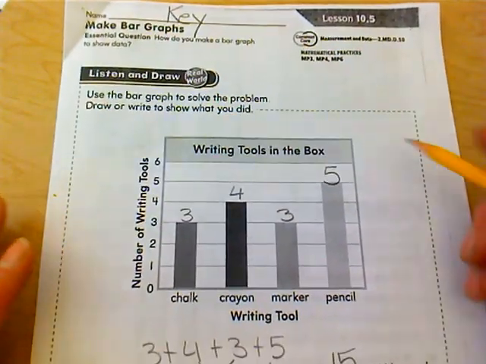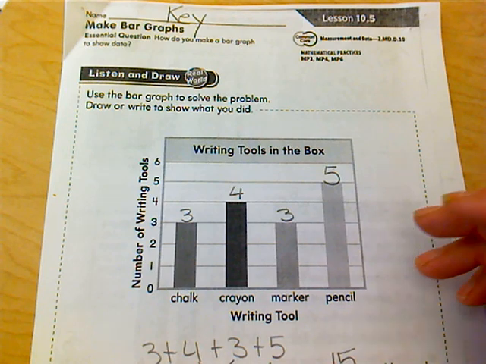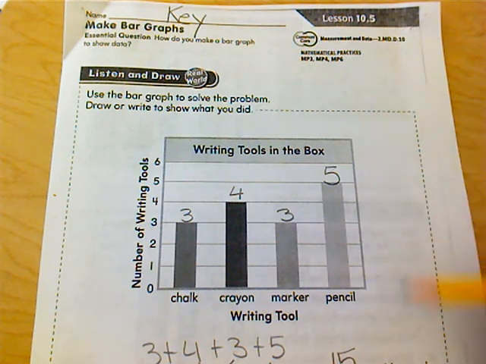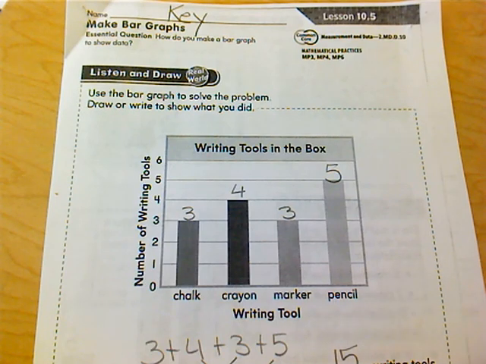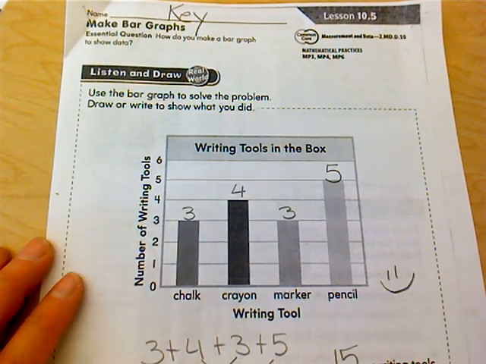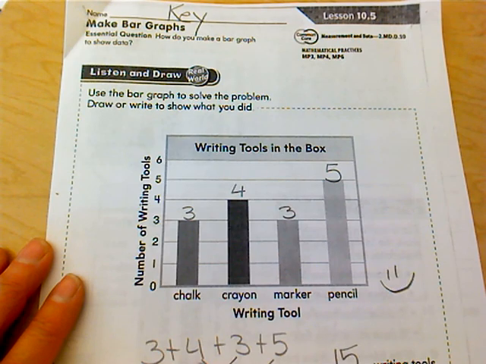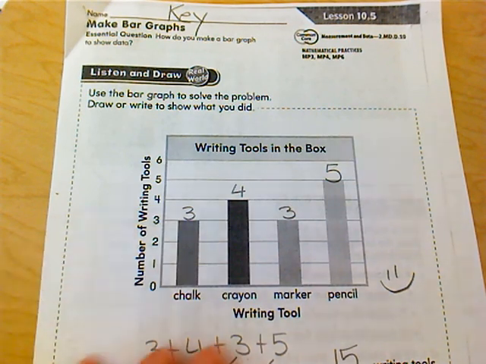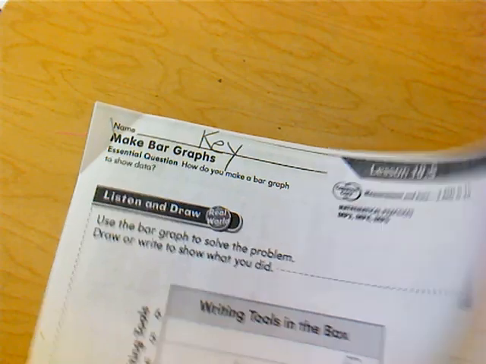Okay, are you back? Okay, this time I did my key on a black and white copy because I didn't have enough for my face-to-face students, so I did a black and white copy. If you said that there were 15 writing tools, congratulations, you're absolutely correct, because when you add 3 and 4 and 3 and 5, you get 15. Alrighty, so that's pretty easy.